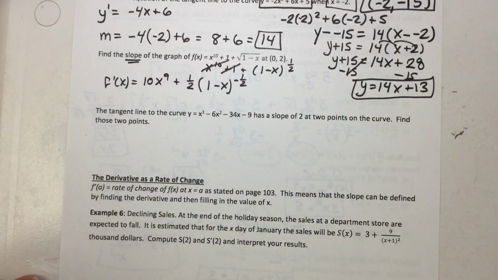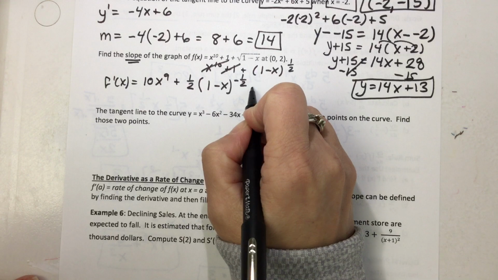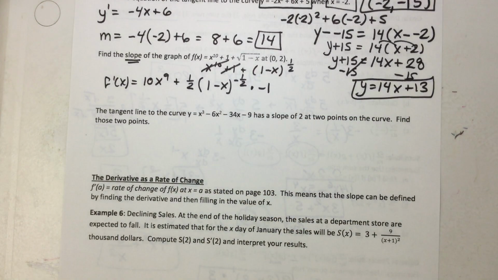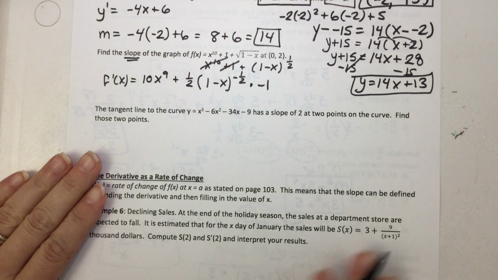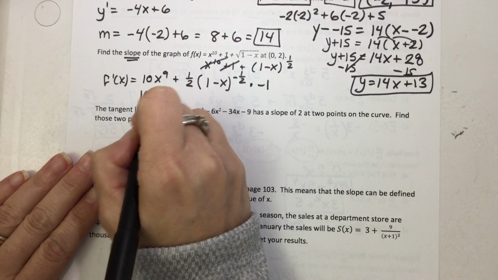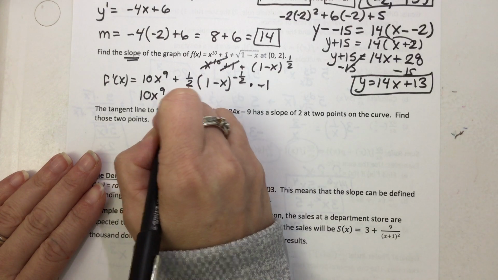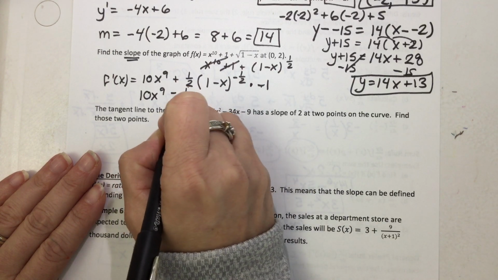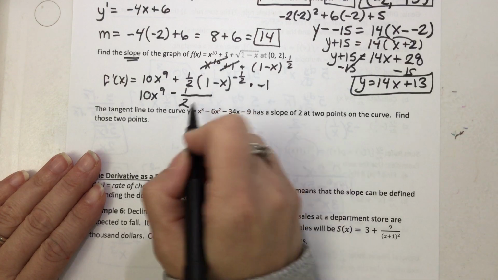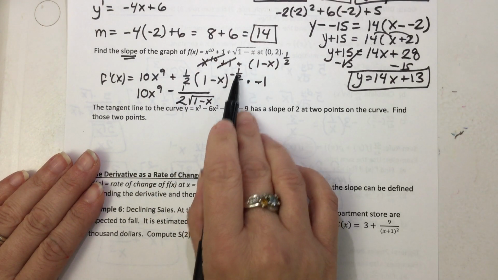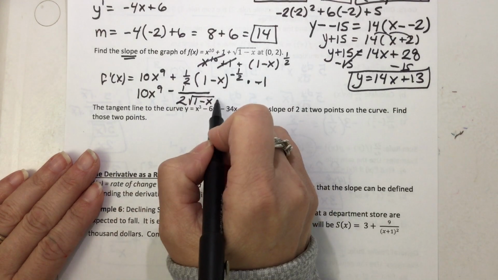Reduce the exponent by 1, so it's negative 1/2, times the derivative of the inside, which would be negative 1. So if I go ahead and simplify this, 10x to the power of 9, positive 1/2 times a negative 1 is negative 1/2. This would be on the bottom, square root of 1 minus x, because it's a 1/2, it's negative, it goes on the bottom.